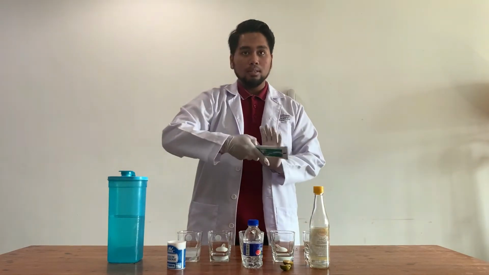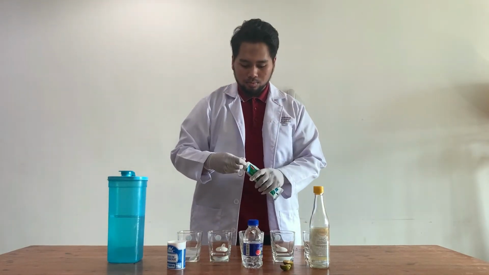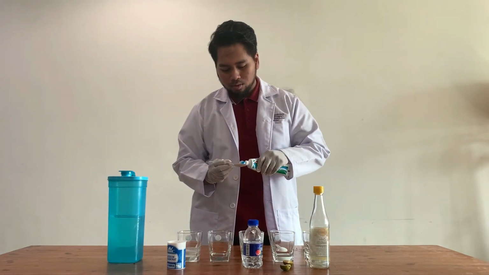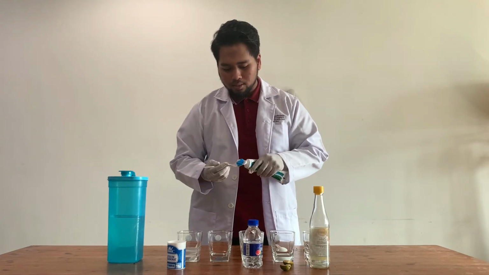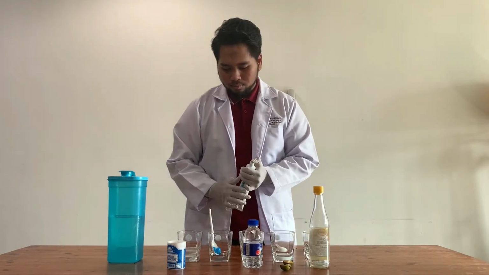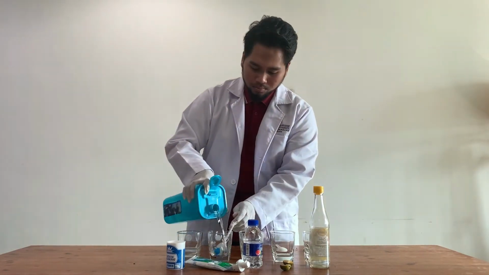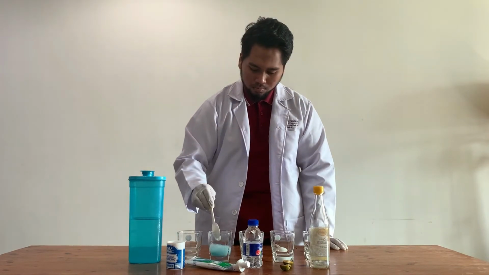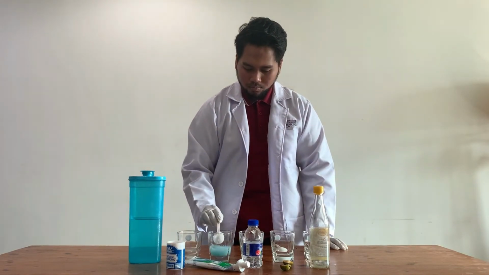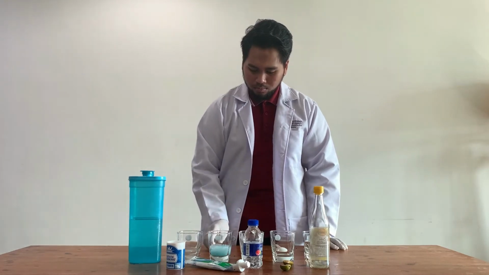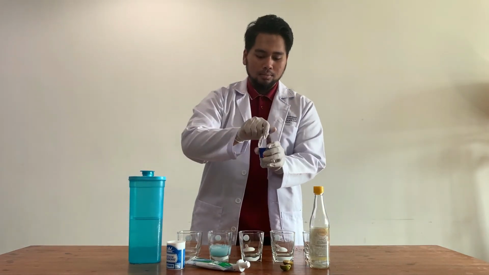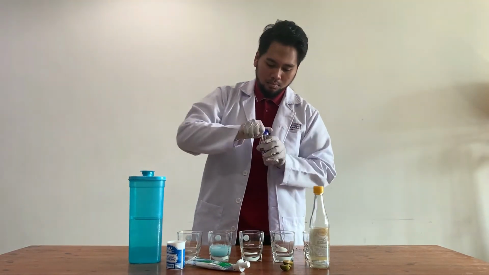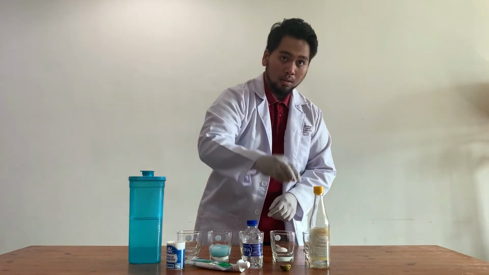Next, toothpaste. Same as before, a spoon of toothpaste. Plain water. Lime.